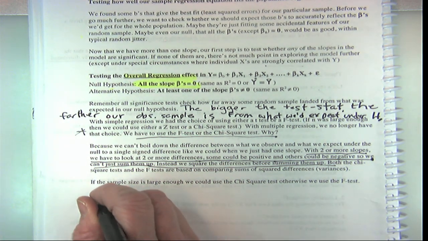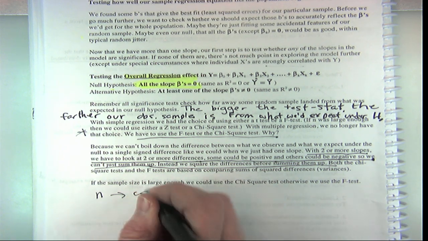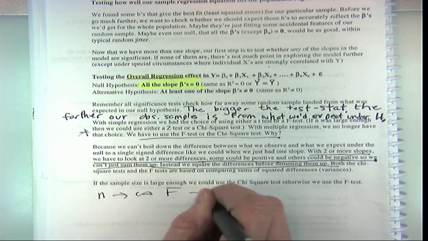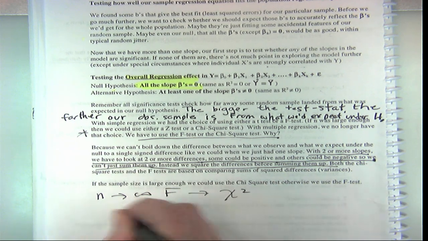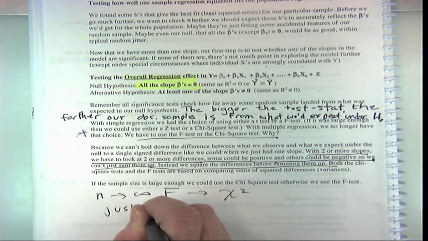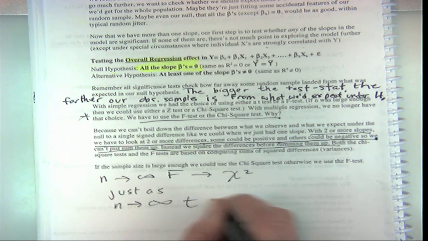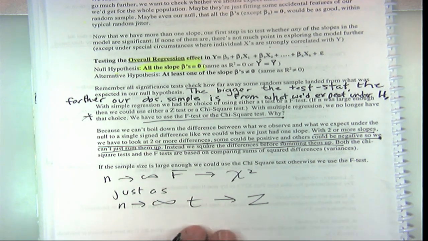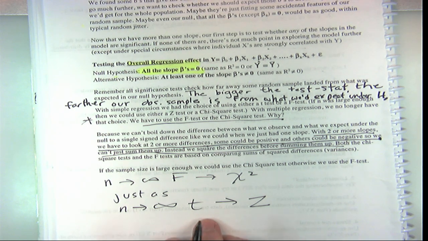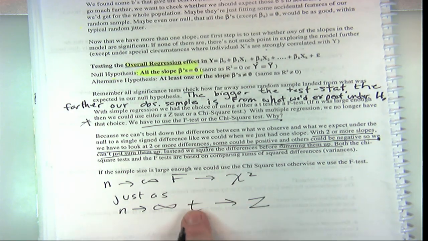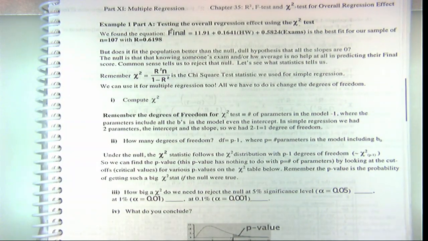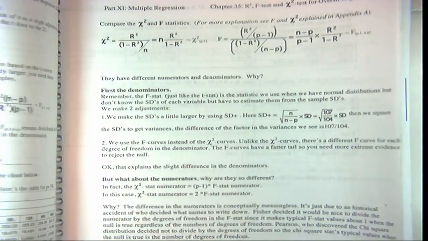Because, okay, it's the same deal. As n goes to infinity, F is going to go to the chi-squared, just as t looks like the z. So with big sample sizes, we can use these two instead of these two. All right, so let's do it now. The rest of the hour is just going to be doing these tests that we've already done before. Okay.